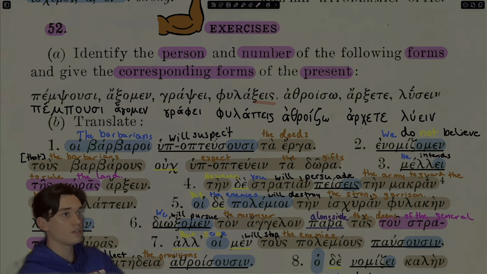Pulaxes is second singular, and that changes into pulates. Athroidzo is first person singular, and it changes to athroidzo. Arxete turns into archete, and it's second person plural. Lucein turns into luein, and it's an infinitive.